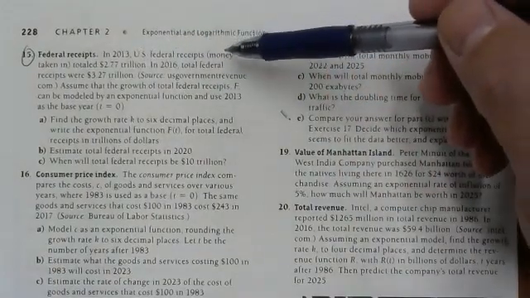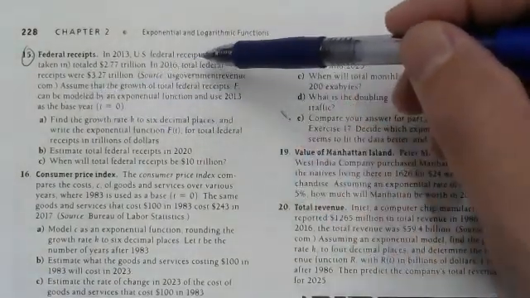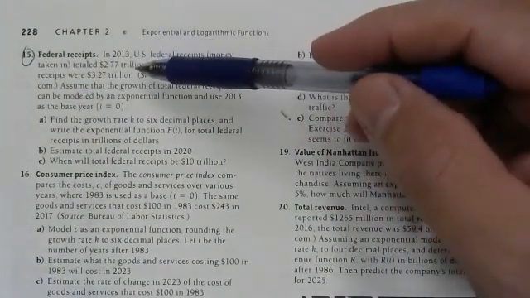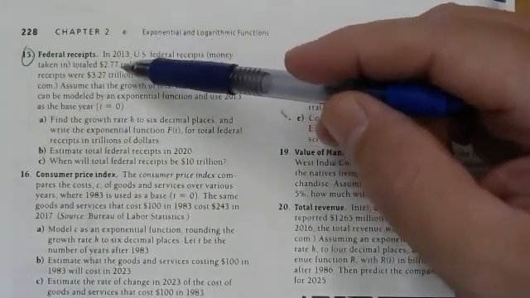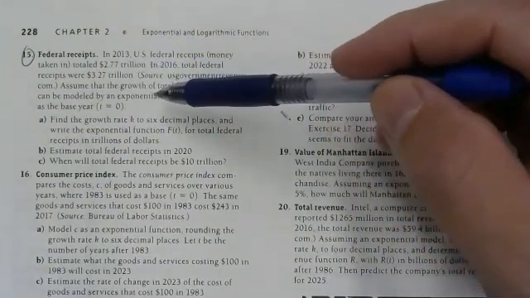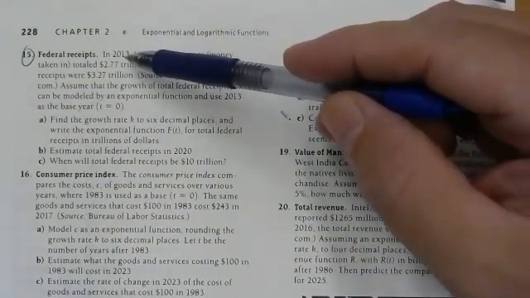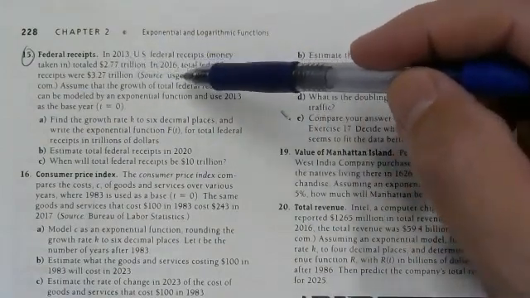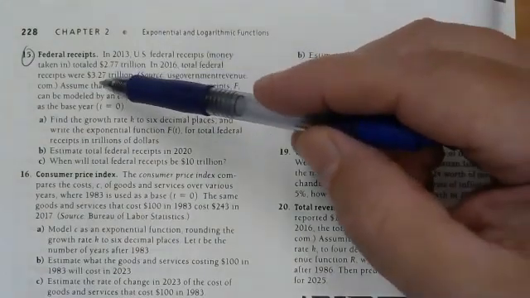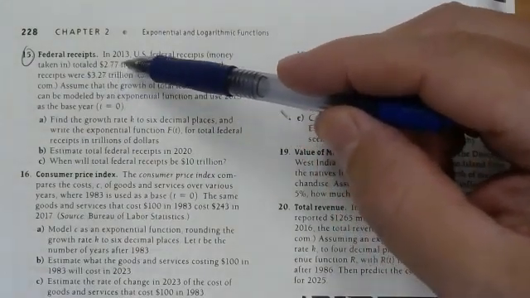2013, the US federal receipts, so the money they take in, this is the amount of money the government takes in, total 2.77 trillion. So that's 2013. And then 3 years later, 2016, they took in 3.27 trillion. So the amount went up.